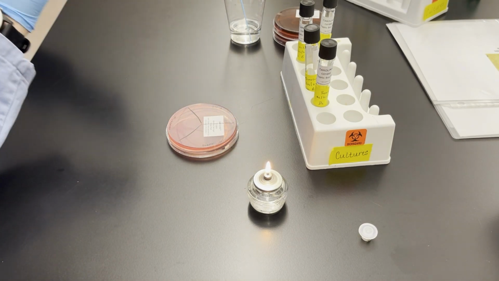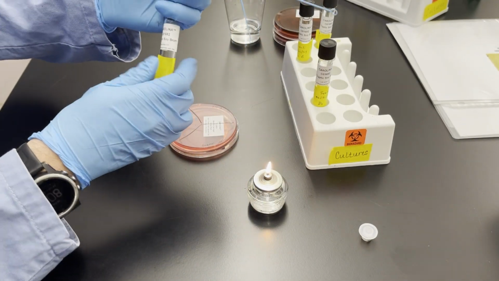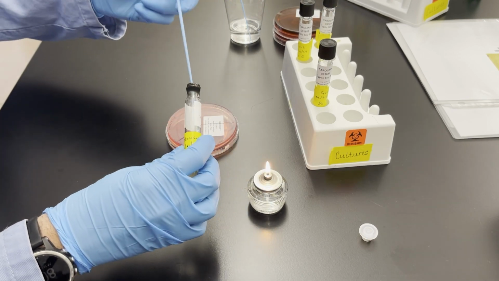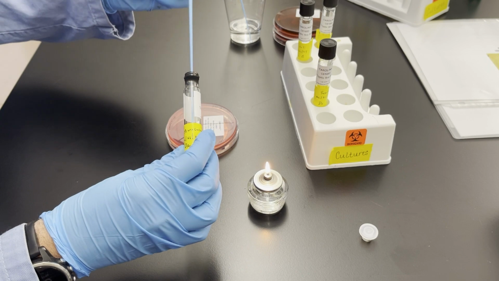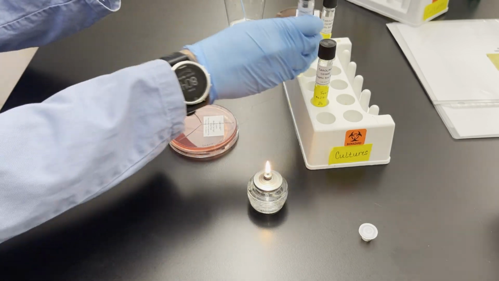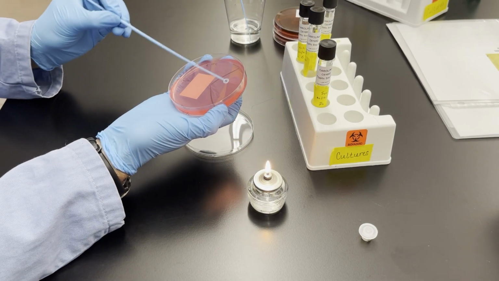Then using a fresh loop, so a sterile loop, I can do the other 2 bacteria. So the other 2 bacteria are micrococcus and staphylococcus. So this one's micrococcus. So I'm going to do this in the exact same way. I'm going to open the tube and hold on to that lid, flame the tube, and get a loop full of micrococcus. Again, this is grown to the point where I can see turbidity. So flame the tube before I close it.